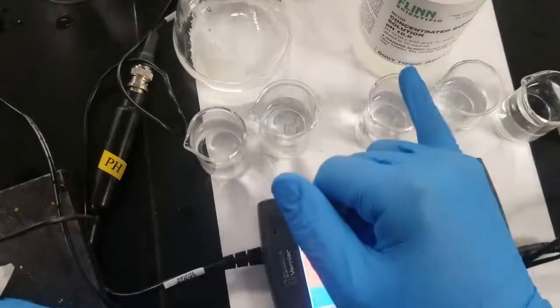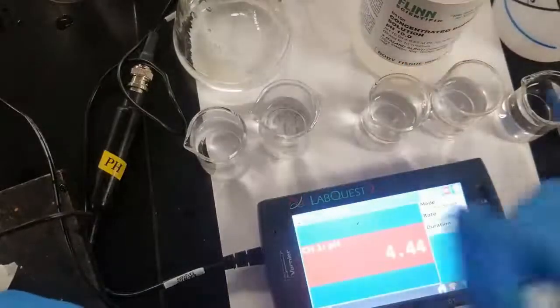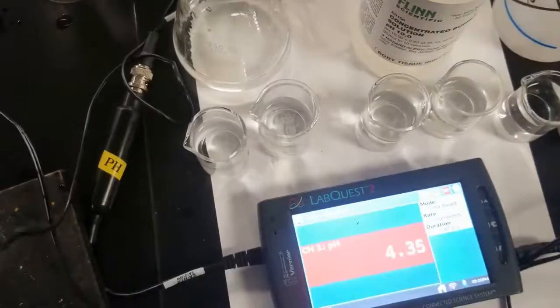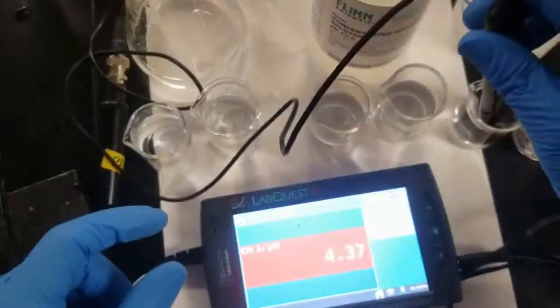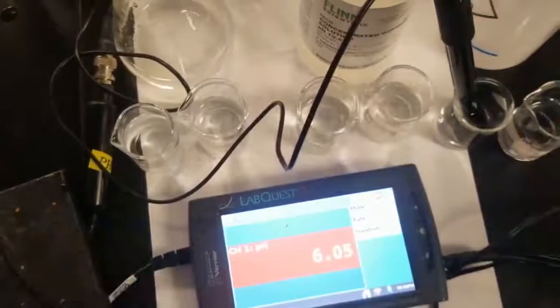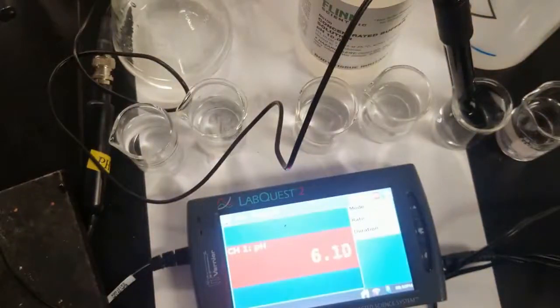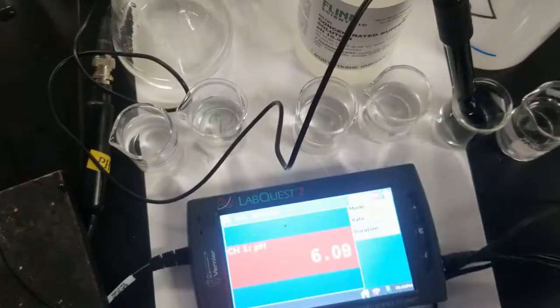Let's skip over our standard buffer solution, and let's go check out the water next. So stick this probe in this pure water. You can see it's reading slightly acidic. Some of that is drift. Some of that is the fact that there's carbon dioxide in the air that can go into the water, form carbonic acid, and slightly acidify the water.